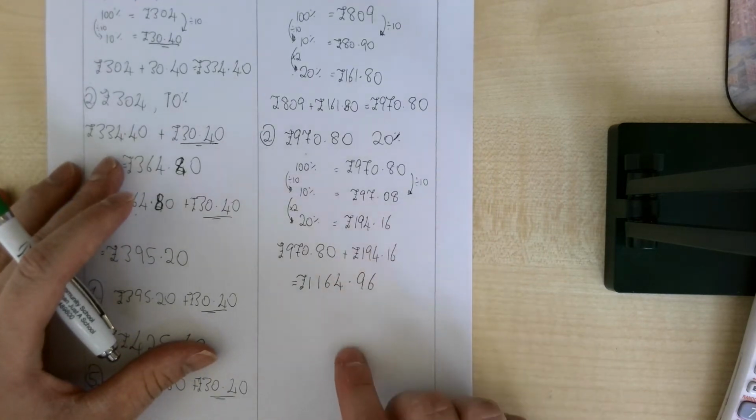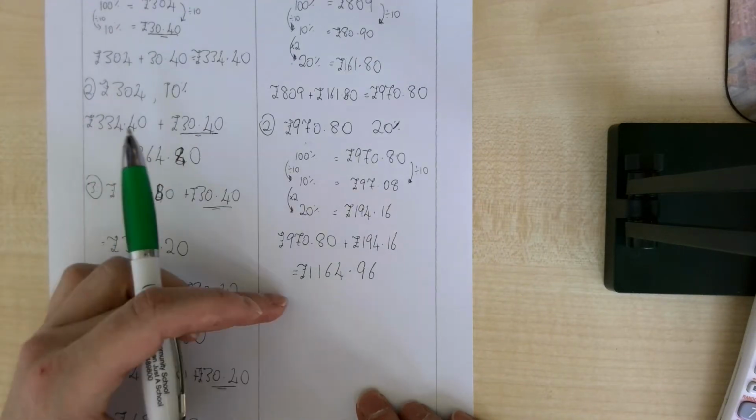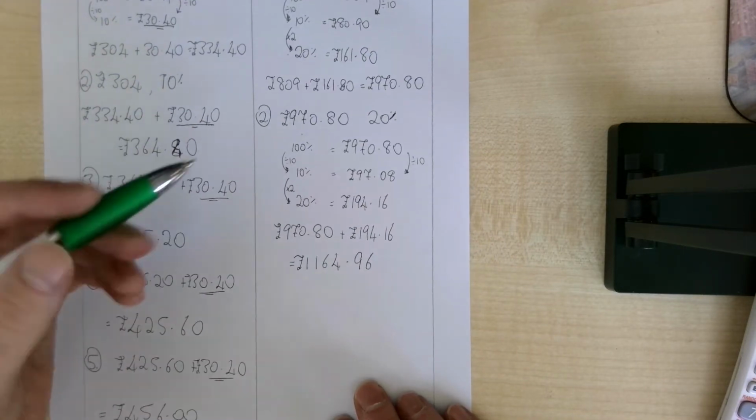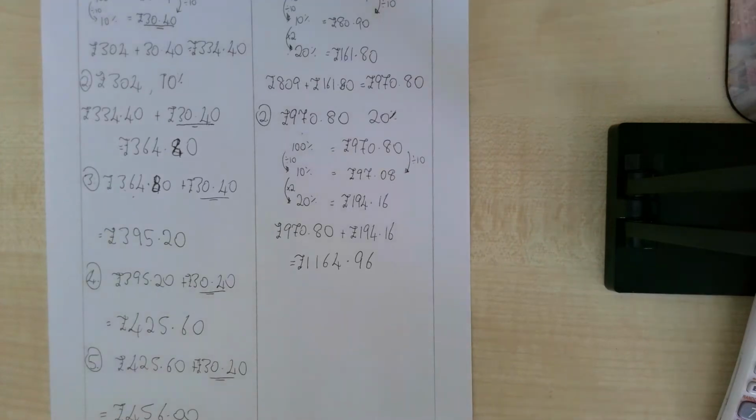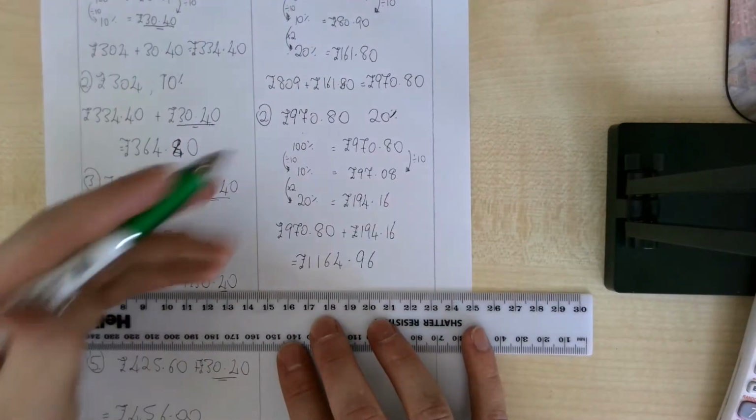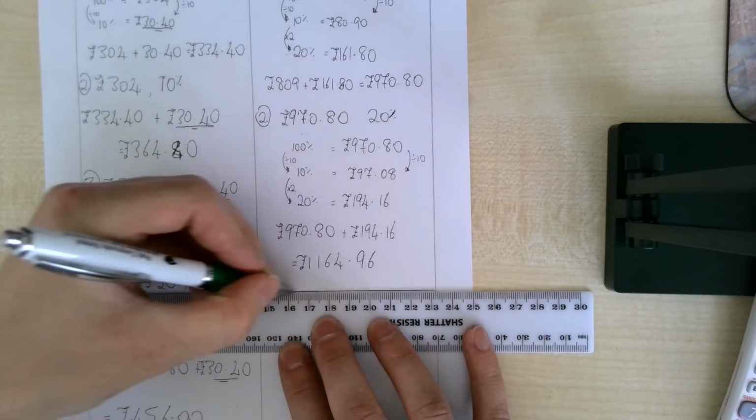You can continue with this method if you wish. It might be the more straightforward for you. Year 3, year 4. I'm going to show you how to do it the quicker way. You can do it all in one go. So this is your alternative method.